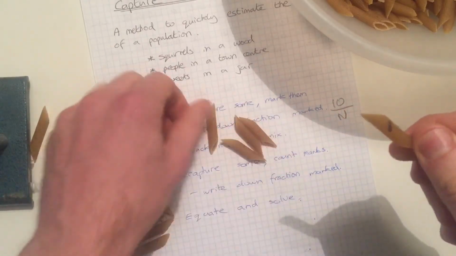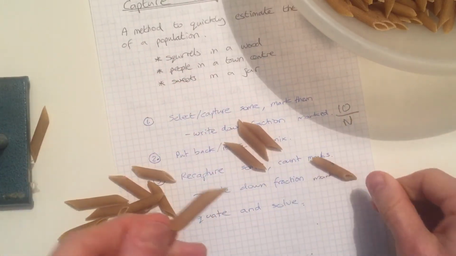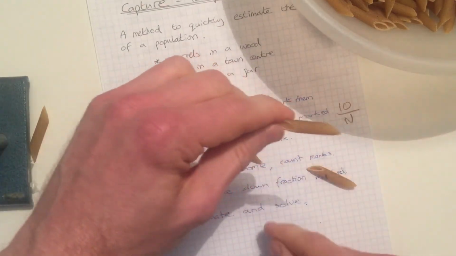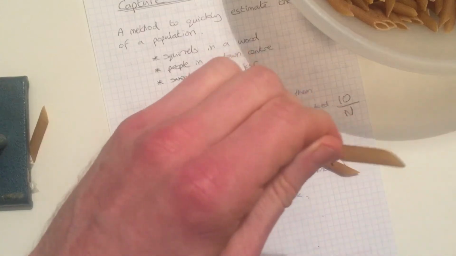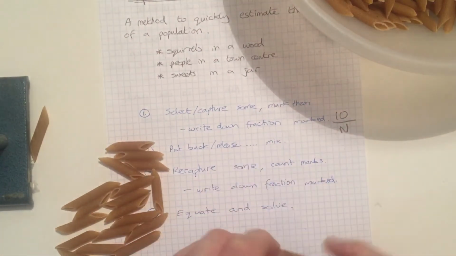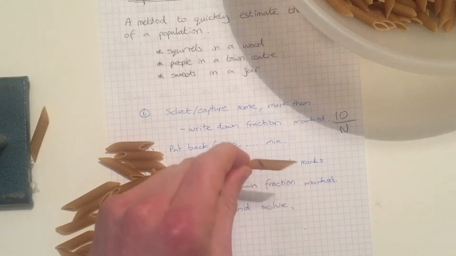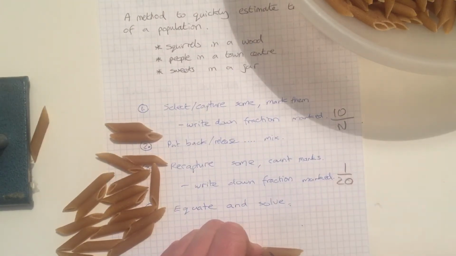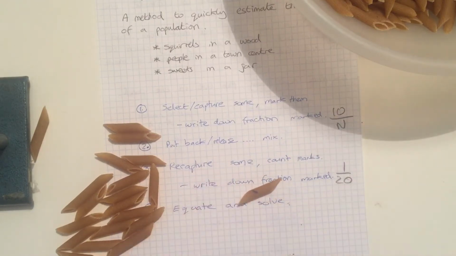Oh, there we go. That one does. So we've got one of them so far. No. Okay, so 1 piece out of the 20 has got a mark on it. So the fraction is 1 out of 20 that has got a mark on it.